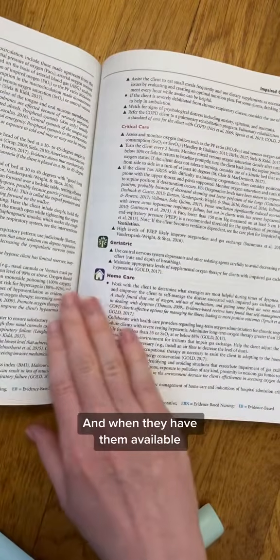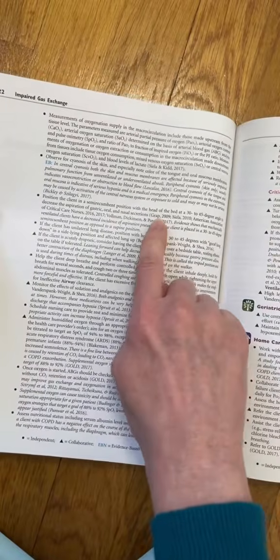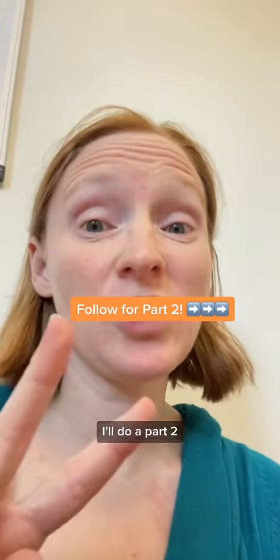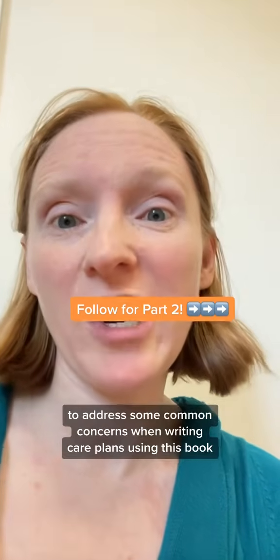And when they have them available, they even include all of the different original research articles where they get that from. I'll do a part 2 to address some common concerns when writing care plans using this book.